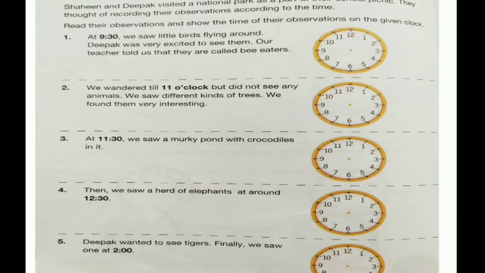Okay? See, children, the time given is 9:30. Then the short hand, or the hour hand, is in between 9 and 10, and the minute hand is at 6.